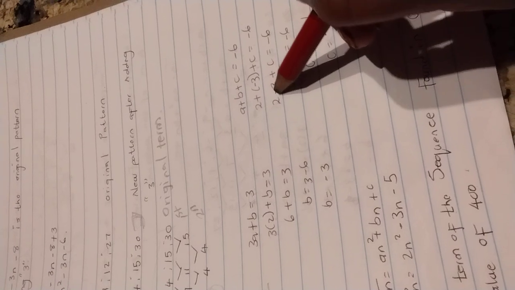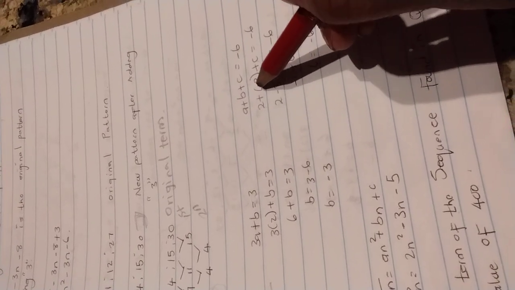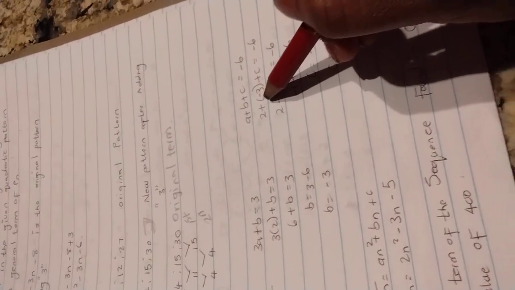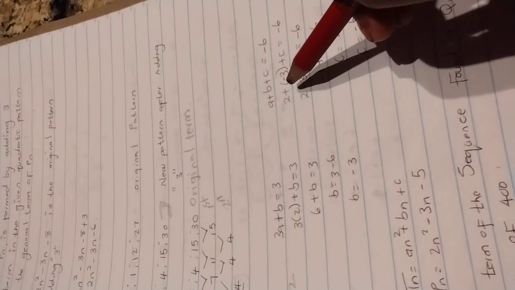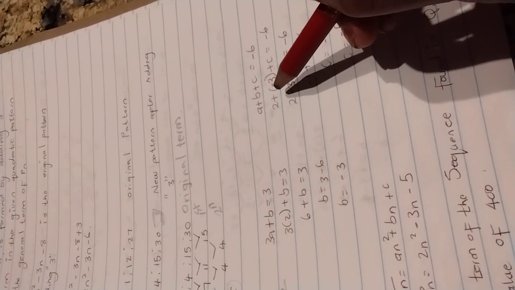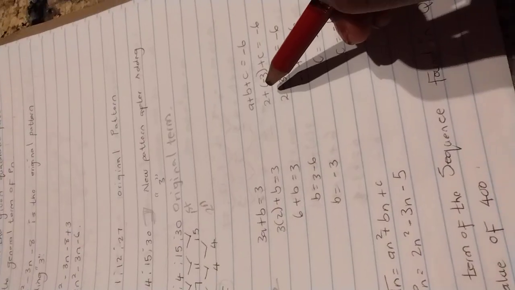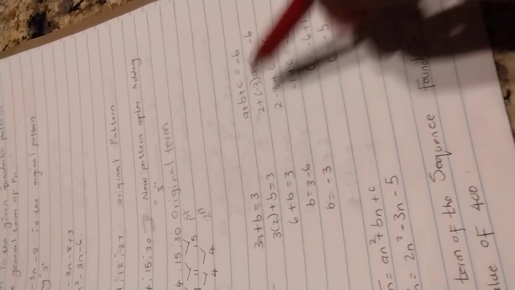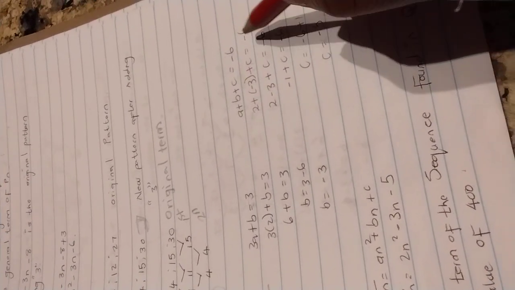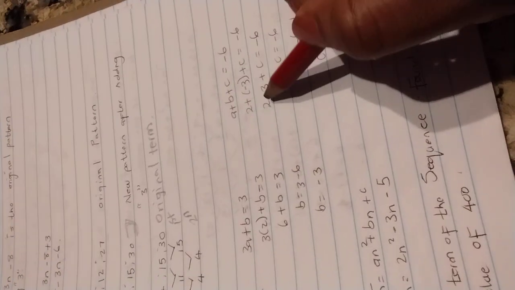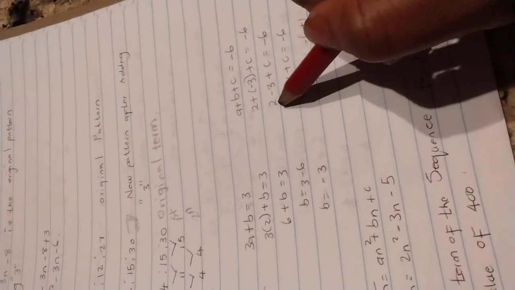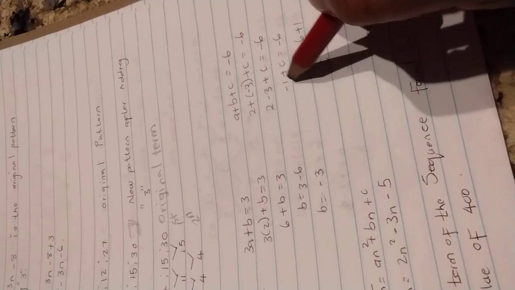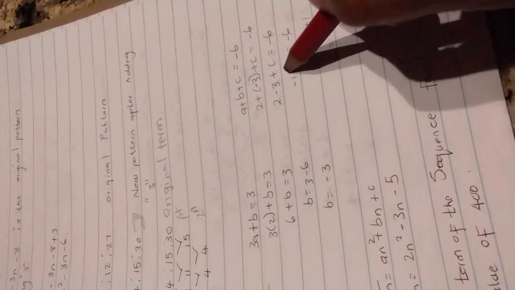So 2 minus 3, because a positive times a negative is a negative. A negative times a positive is always a negative, and vice versa. But a positive and a positive is positive, and a negative and a negative is still a positive. So we have minus 3 plus c equals minus 6. 2 minus 3 equals minus 1, so minus 1 plus c equals minus 6.